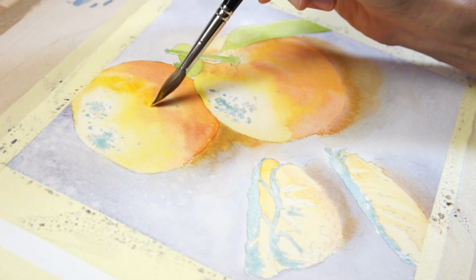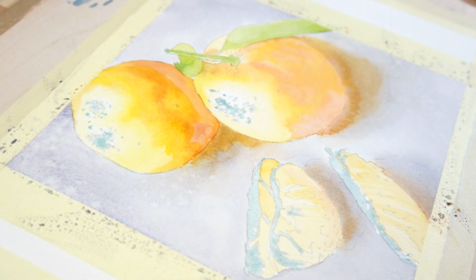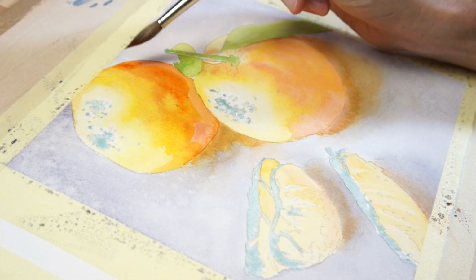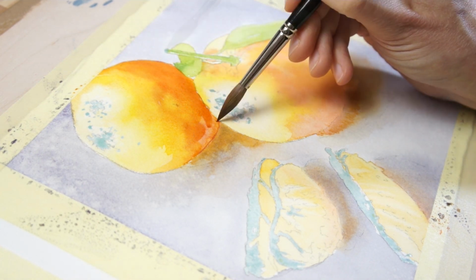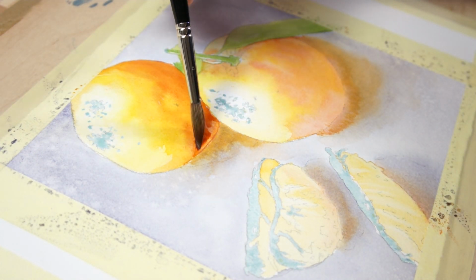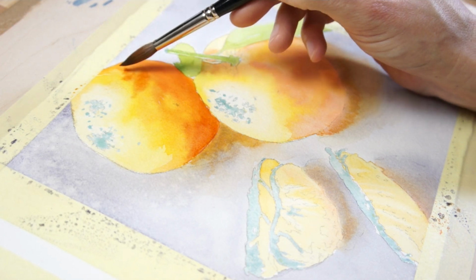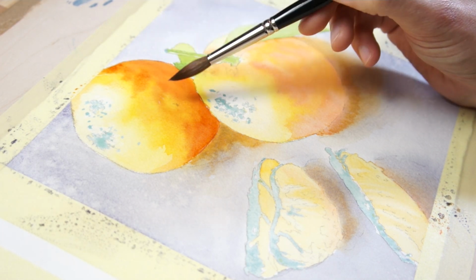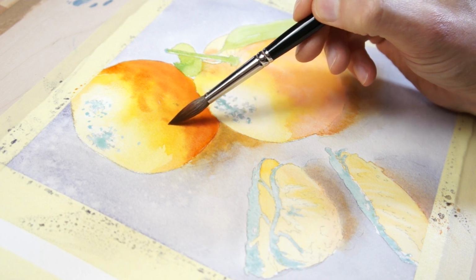Now that the paint has dried, you will probably notice that the colours are lighter and less vibrant. This is normal with watercolour paints. The colours always look stronger while the paint is wet. So to increase the colour intensity, I repeat the process again with a second layer of colours.